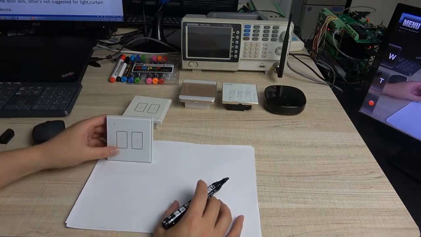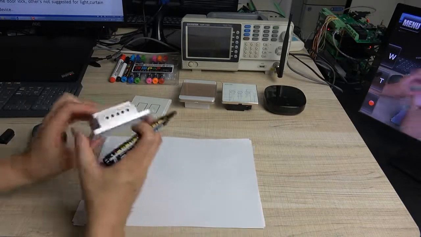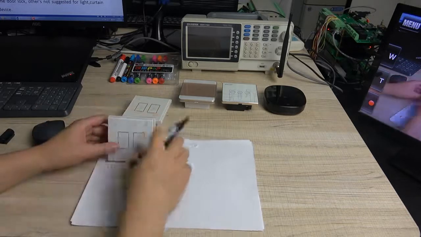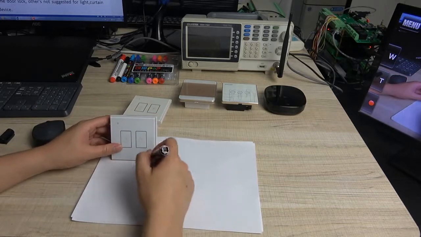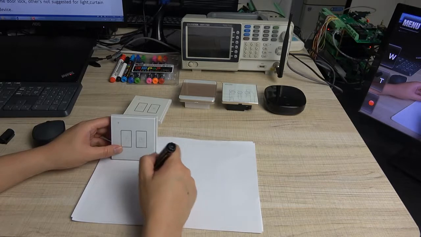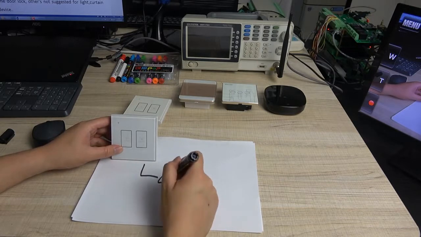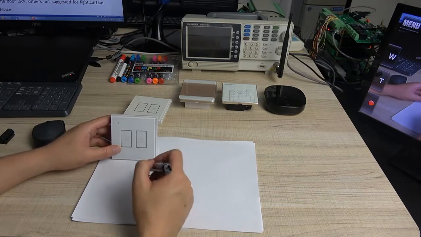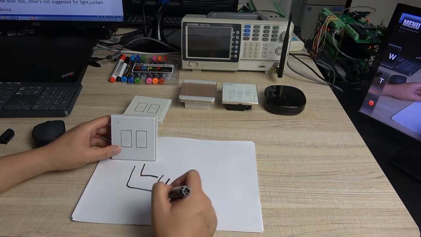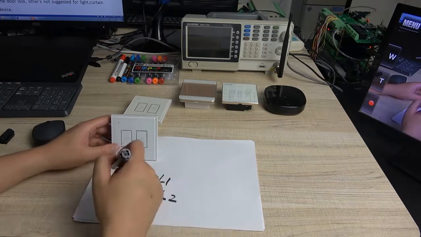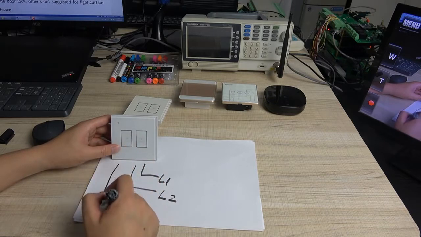Such as this switch, it has no N, just L, L1 and L2. Then the output.